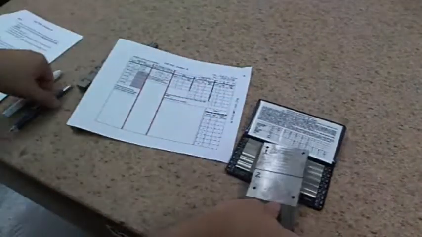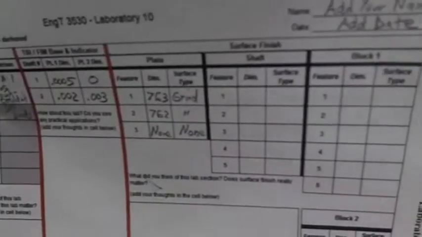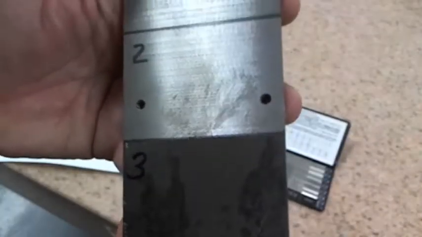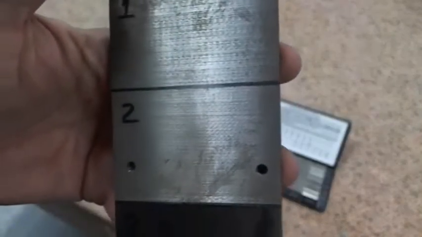So on your form, for number 1, I would put greater than 63, as you can see, and then grind, which is also true of 2, grind, and 3, none. Please add these into your form, because once again, if you look at the actual part, there has been no finishing taking place on 3. 2 looks just like 1, and these are ground parts.